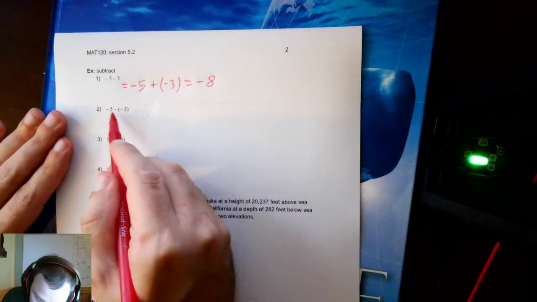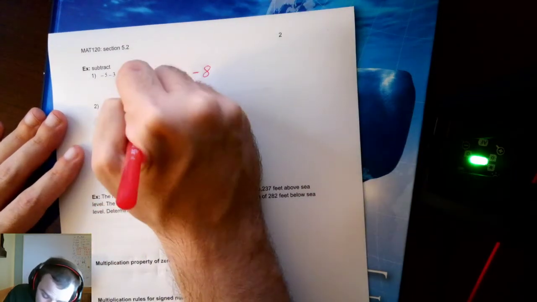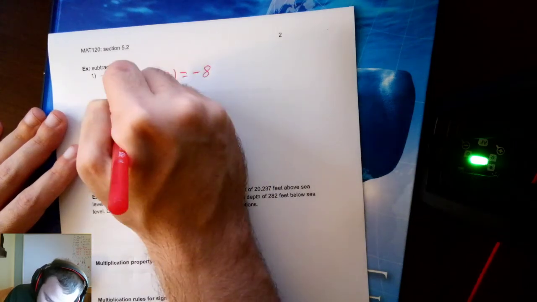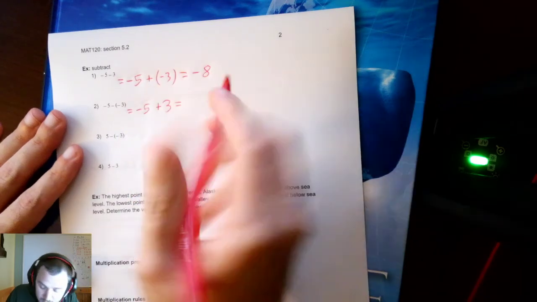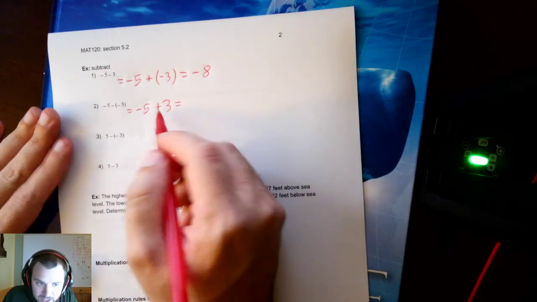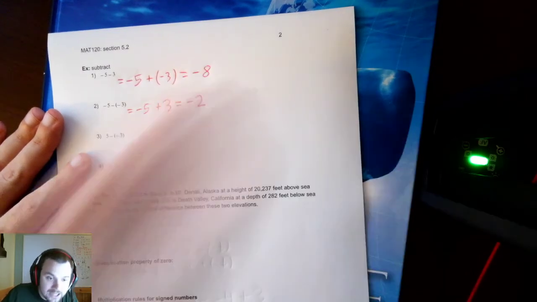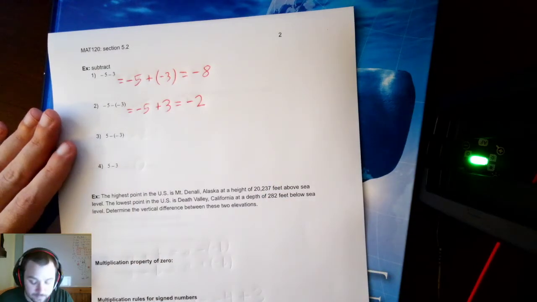How about negative 5 minus negative 3? Well, if we're trying to add the opposite, that's going to be negative 5 plus the opposite of negative 3, which is positive 3. Negative 5 plus 3, increasing negative 5 by 3 will give me negative 2. Remember, I move 3 spaces right on the number line.